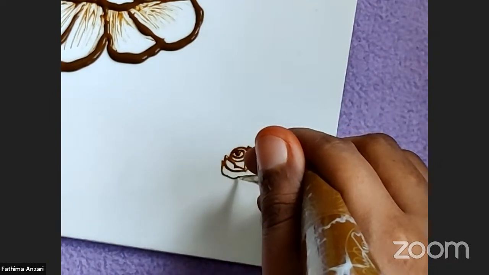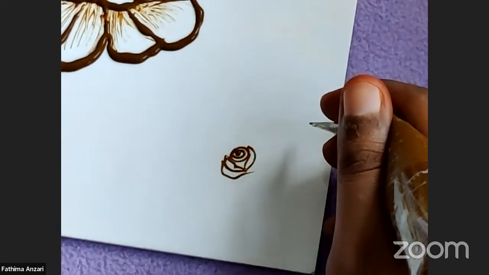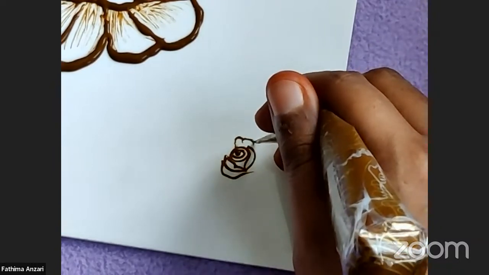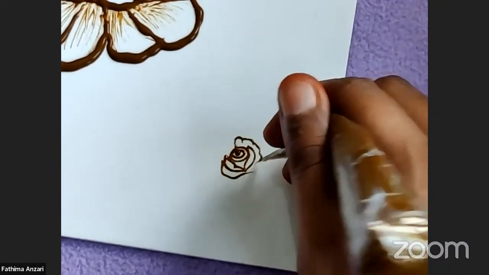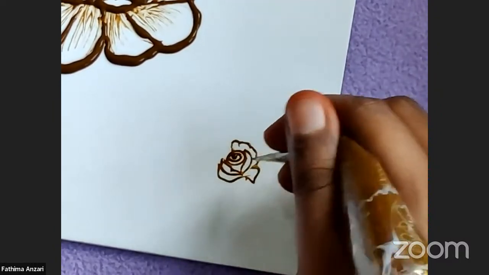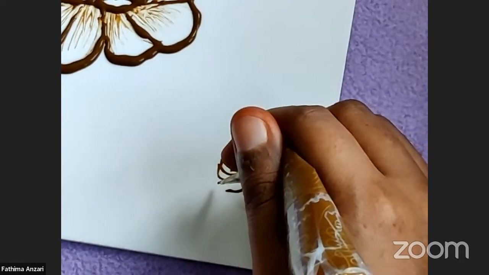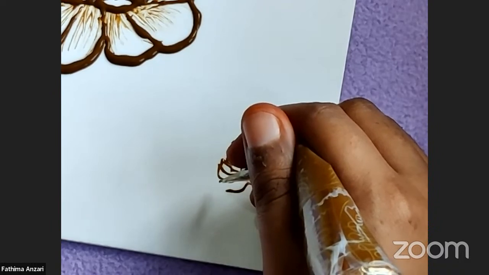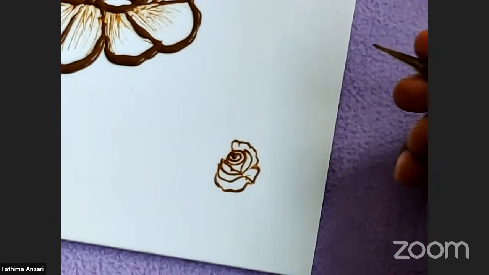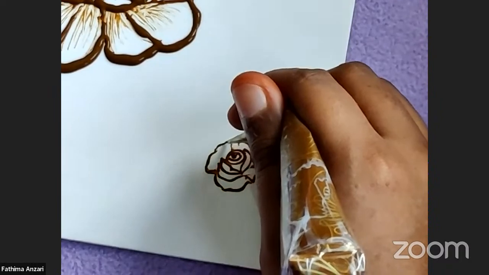From here I'm taking a petal. It's kind of a cluster of petals when it comes to a rose. I'm just giving an irregular kind of shape. Gonna bring it down.